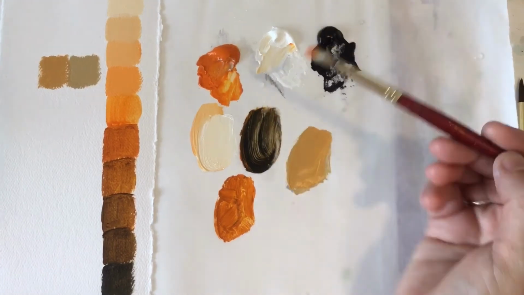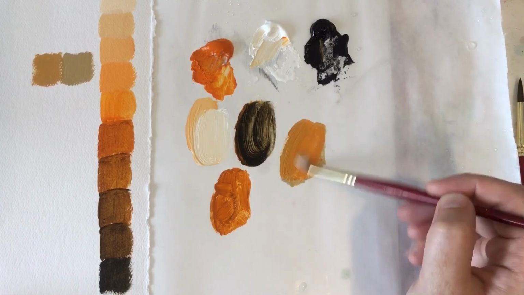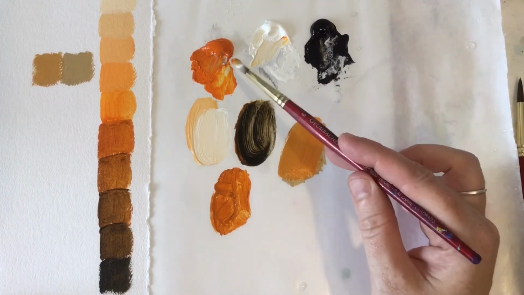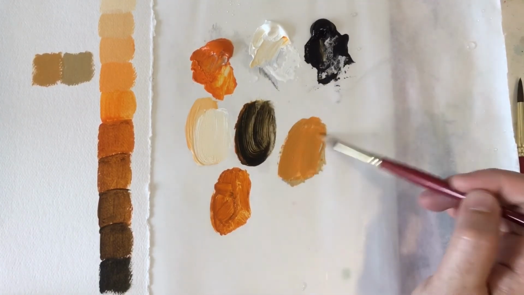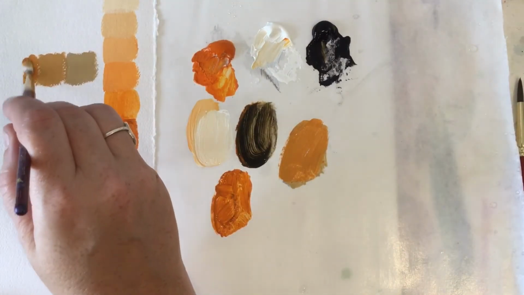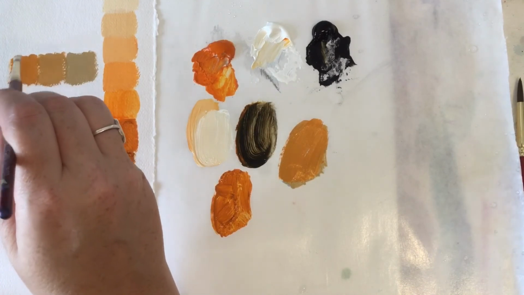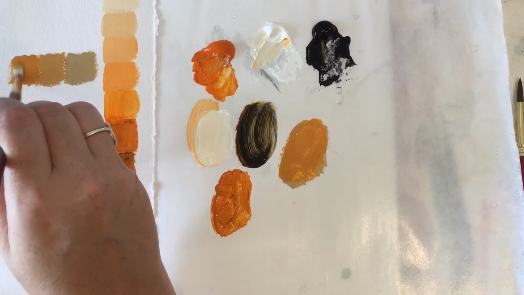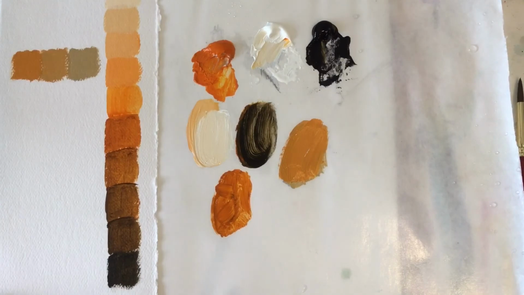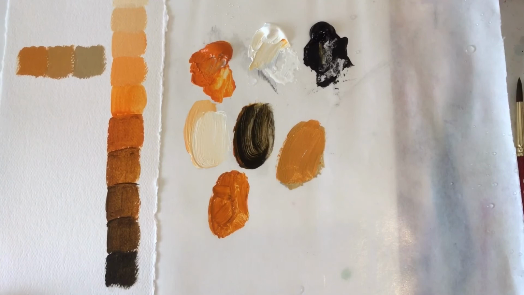So if you keep adding this orange to this gray, not only is it becoming more intense because you're adding more of that orange pigment into that grayed color, you're also adding a naturally lighter value to that gray. So you can see the variations of that just by adding little bits of gray to that orange.